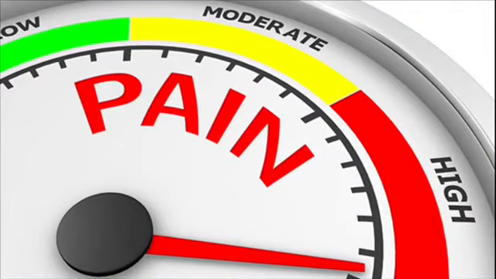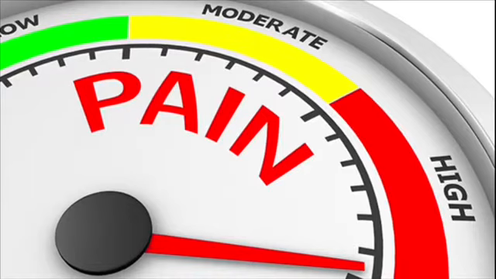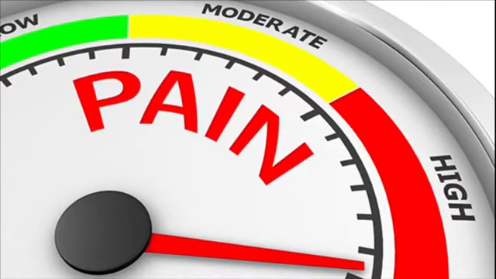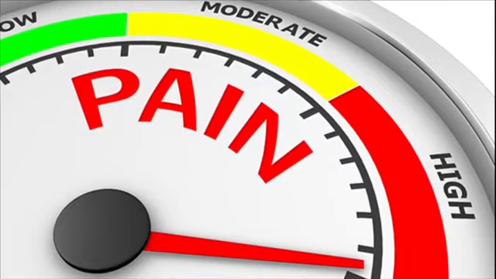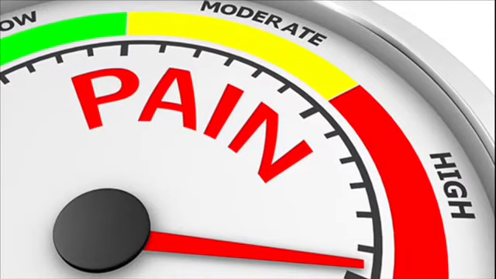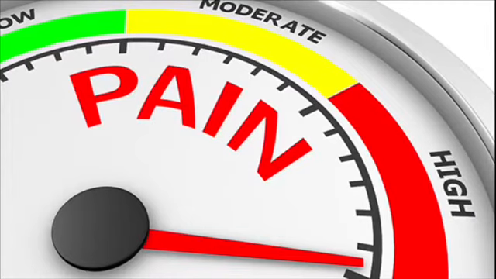Patients with degenerative disc disease may experience a wide range of symptoms. One of the main symptoms that patients will experience is pain. Degenerative disc disease can cause a wide variance of pain from patient to patient. There are a lot of factors that can contribute to the amount of pain a patient experiences.